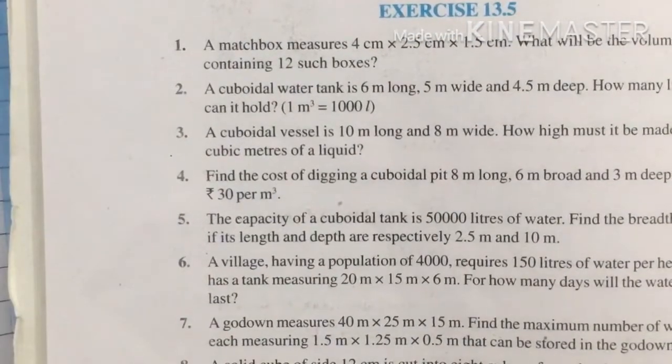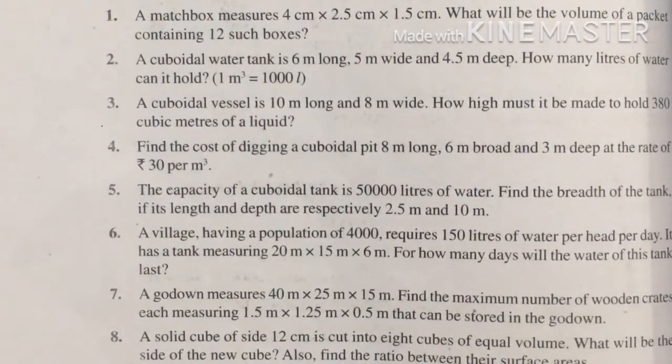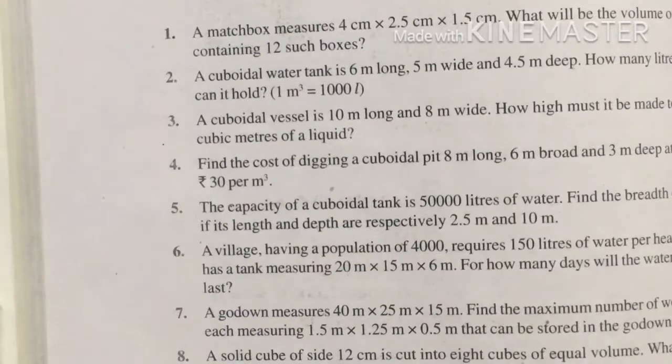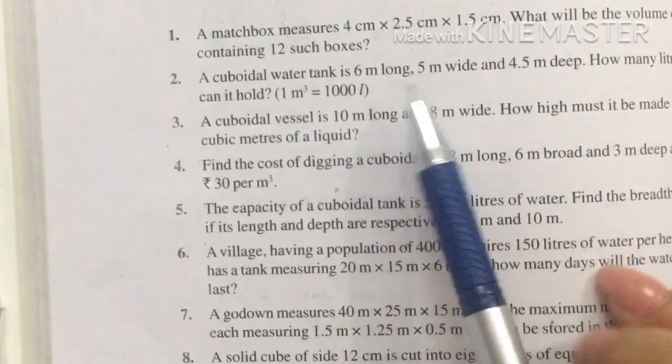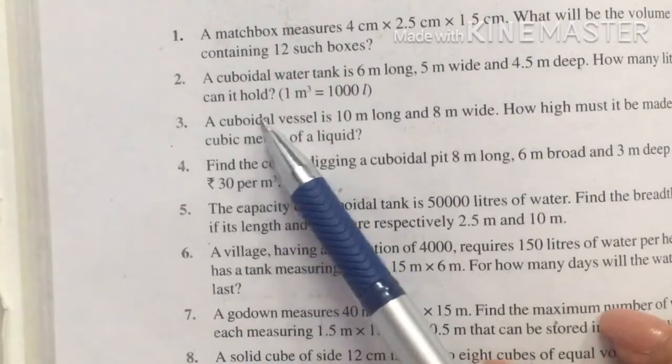So question number 2 is, a cuboidal water tank is 6 meters long, 5 meters wide and 4.5 meters deep. How many liters of water can it hold? The measurements of the cuboidal tank are given in meters. You have to find out how many liters of water it can hold.